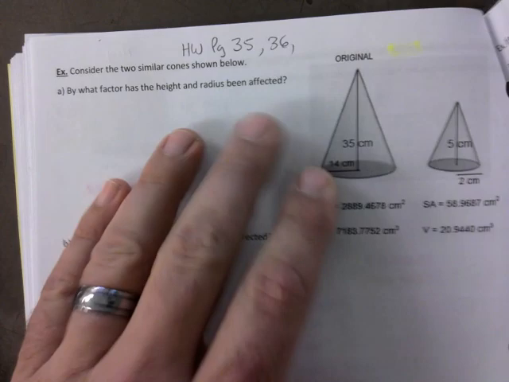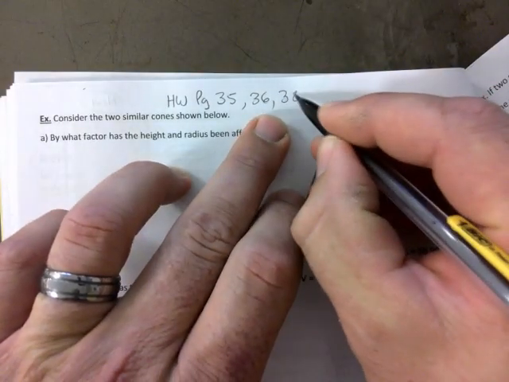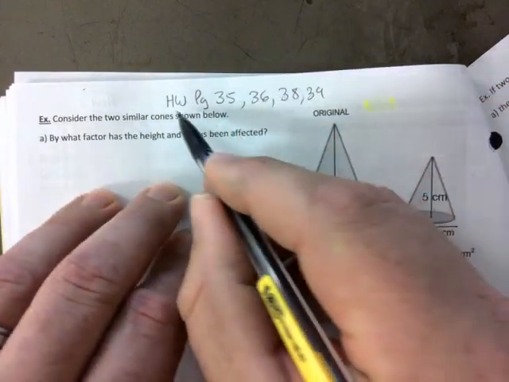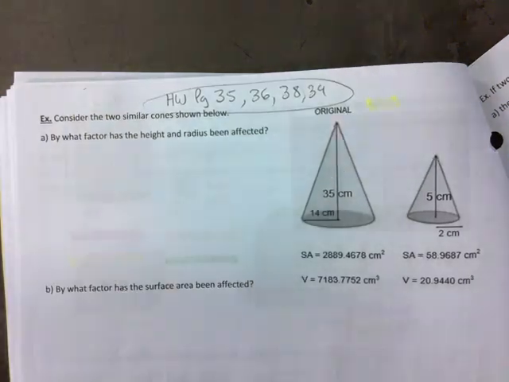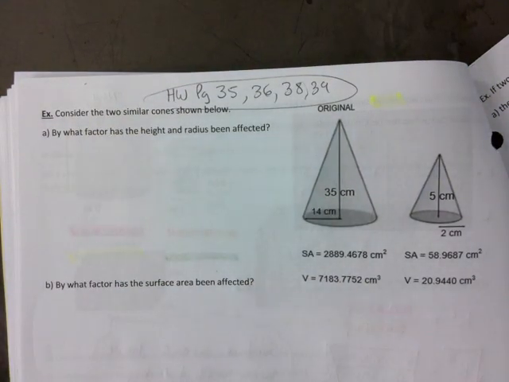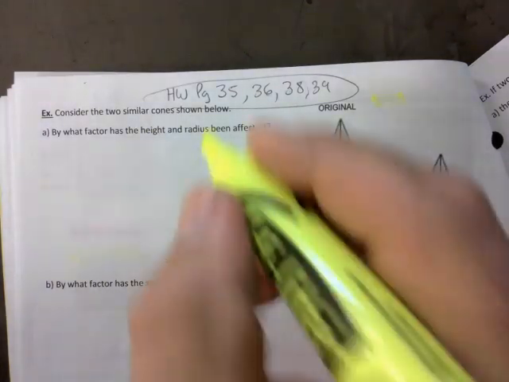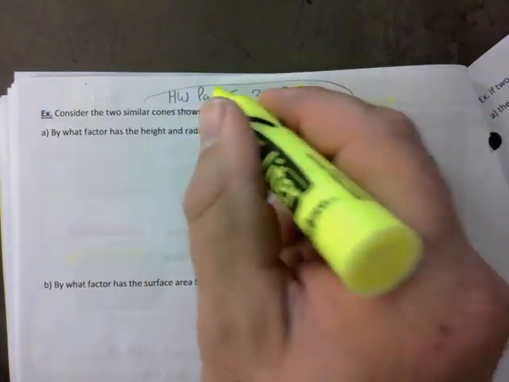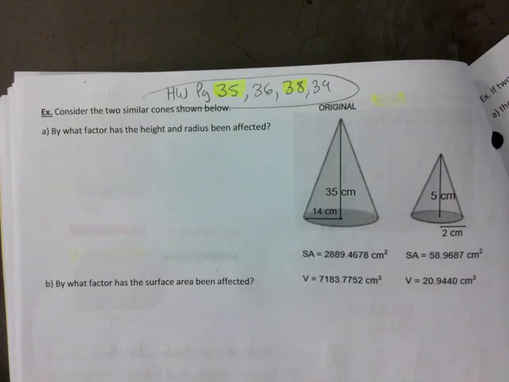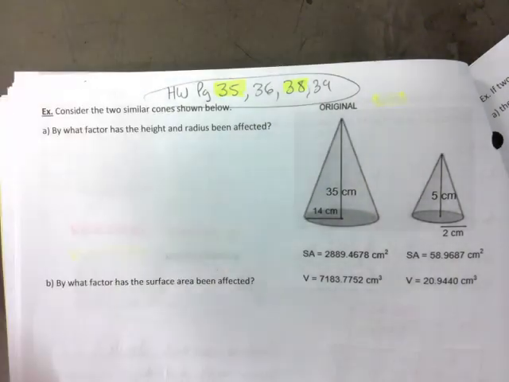Am I going too far? 38, 39. This is what I'm going to say. If you do 35 and 38, if you don't have time, because life is busy, if you do those two, you're at least going to be in pretty good shape. And then if you have more time, you do the rest.